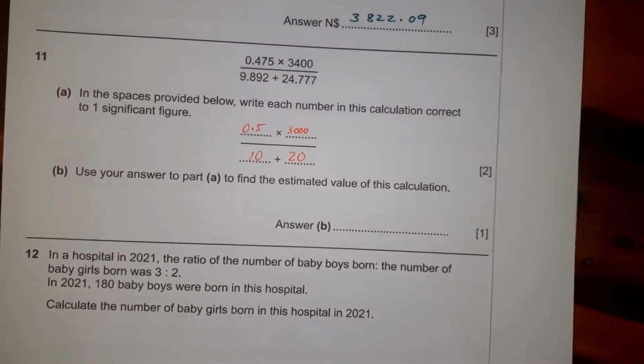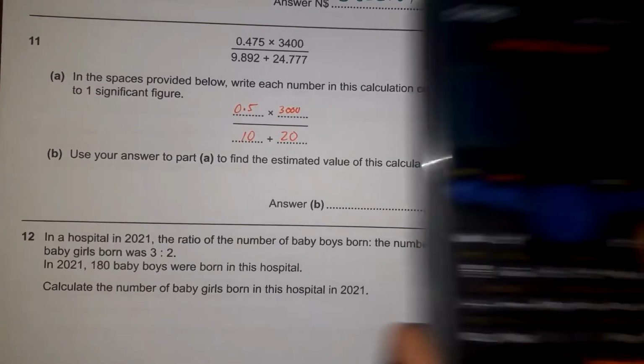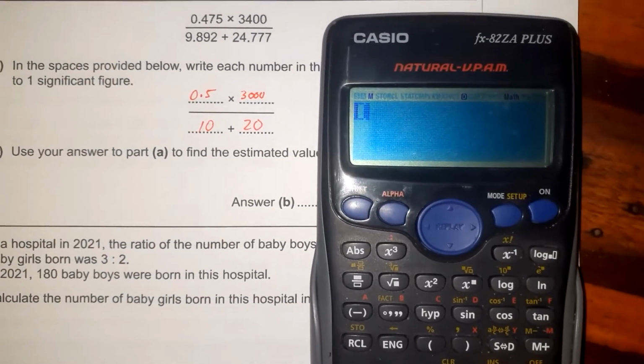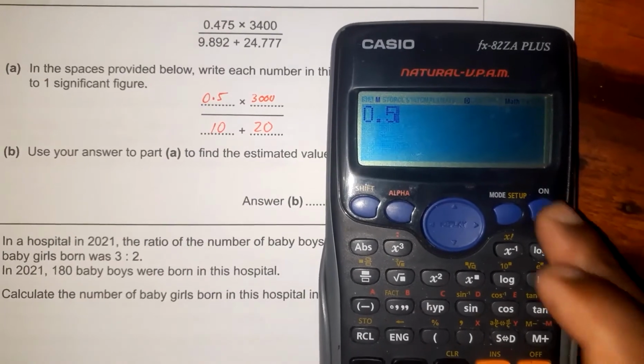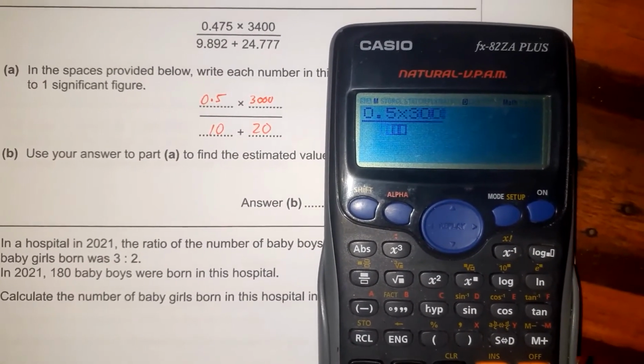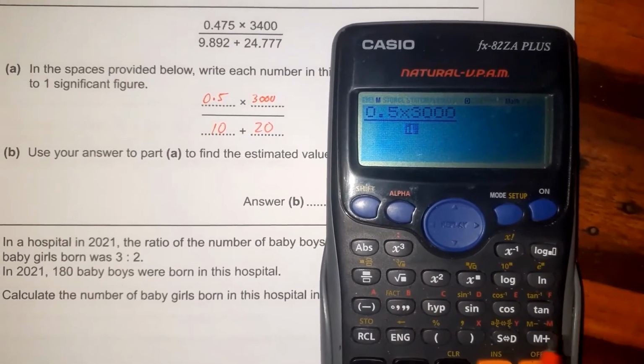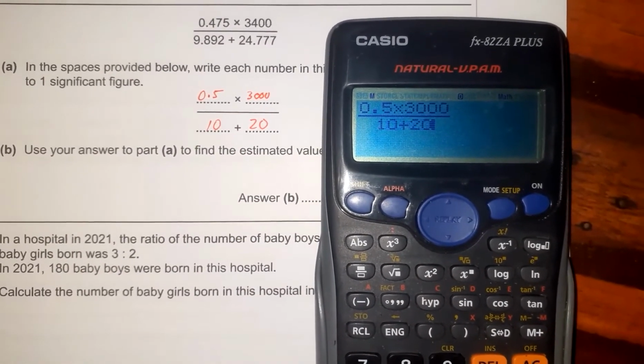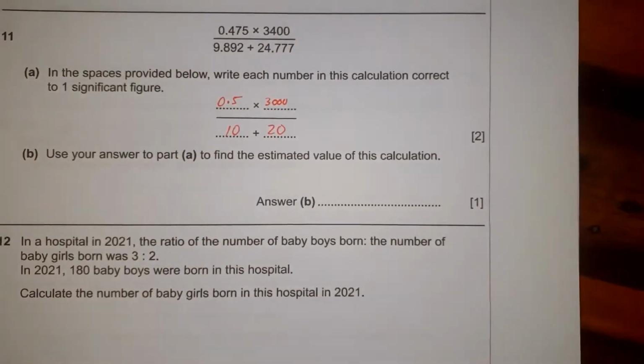Then we are using that to calculate. Then we have 0.5 times 3,000, 10 plus 20, which is 50.